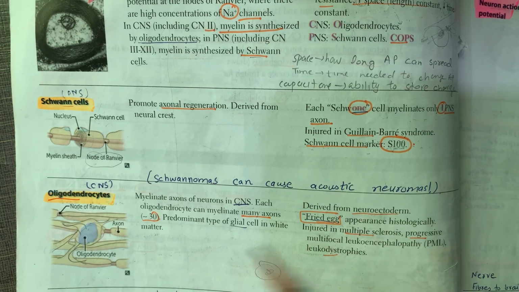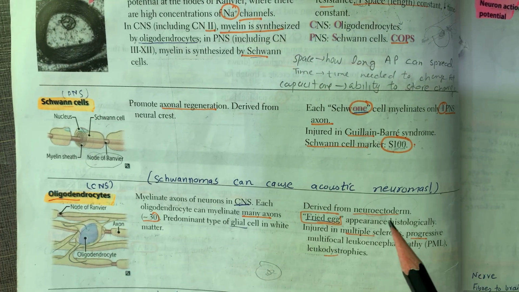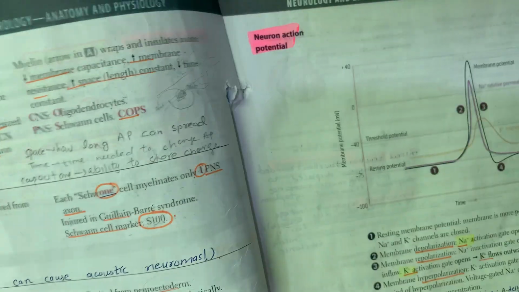Oligodendrocytes are in the central nervous system, myelinate multiple axons, and are derived from neuroectoderm. Okay. Next, we are going towards the physiology of your central nervous system.